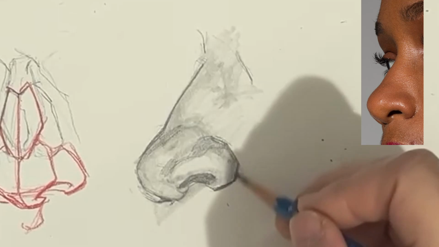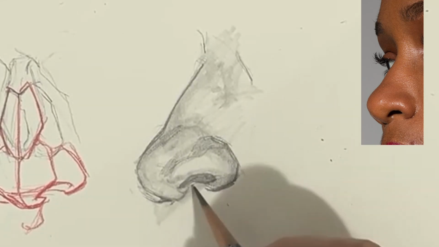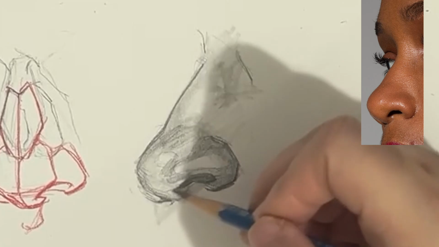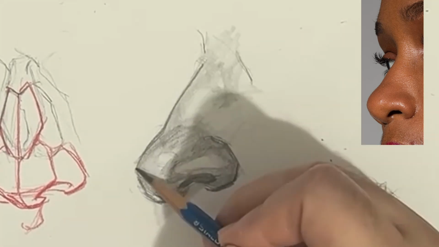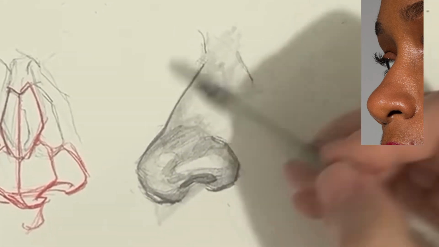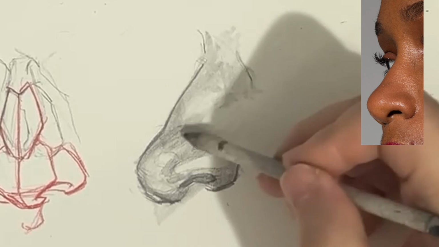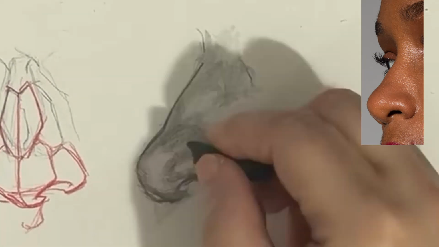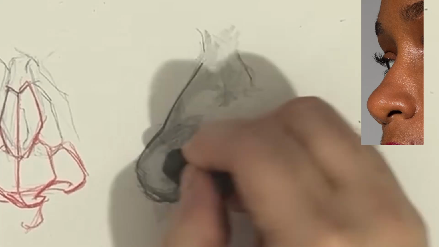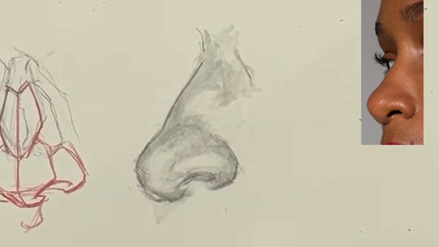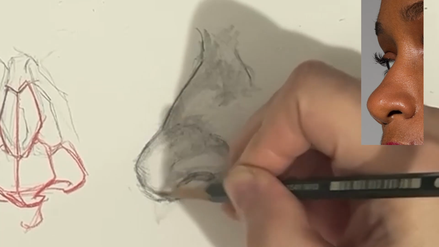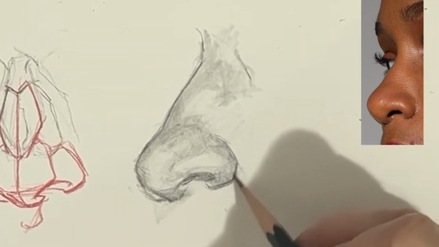Because really, these structures that I'm emphasizing here are what gives the nose its character, what gives the nose its shape. And it's the boniness of the nose, even though this is not bone, but that's what you see. So when you draw the nose, what you're really doing is showing what the shape is like underneath. And that's how you draw the head, really.